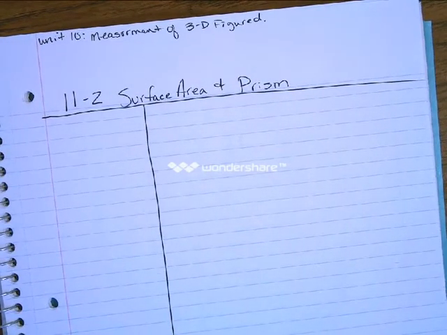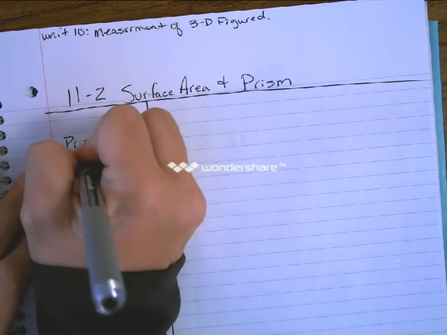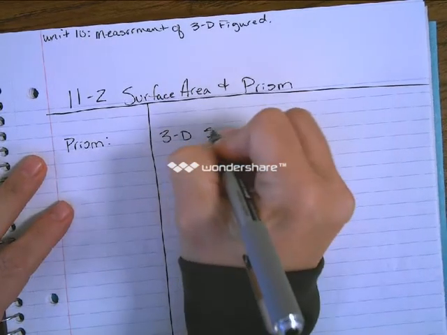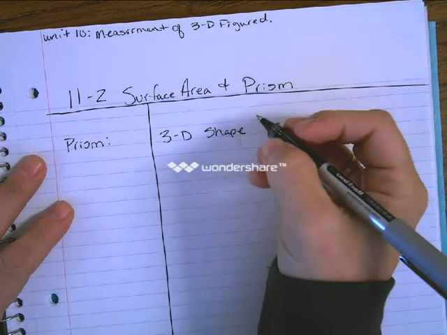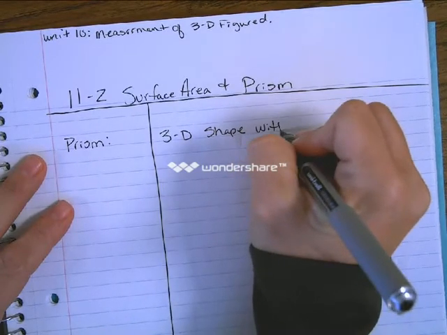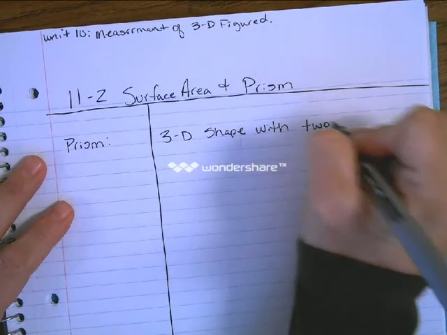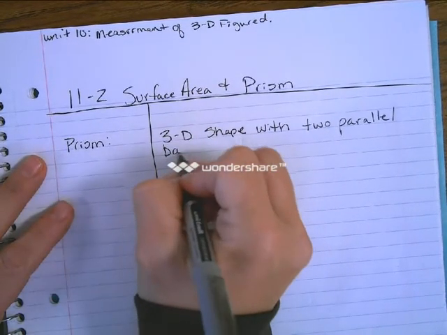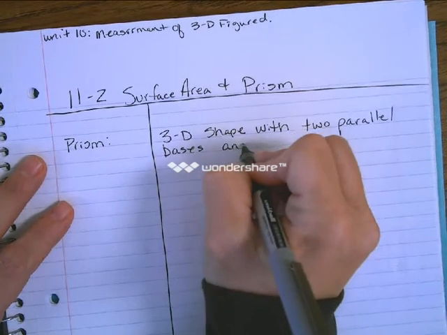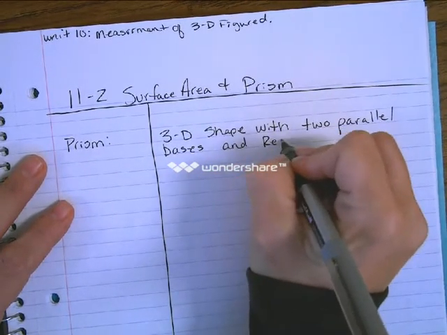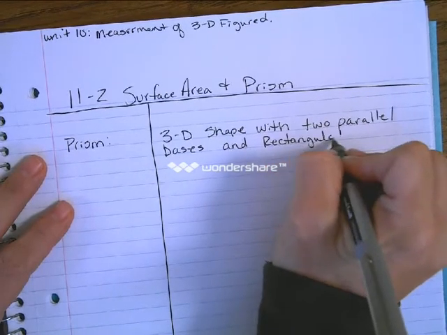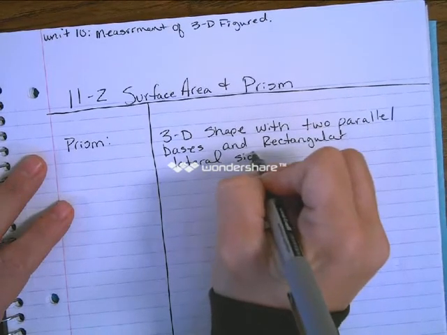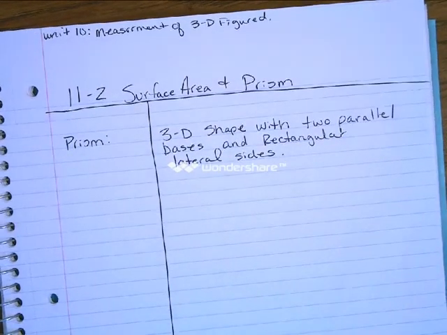So first we're going to get some vocab out of the way. What is a prism? It's a three-dimensional shape with two parallel bases, and the lateral sides will always be rectangles.